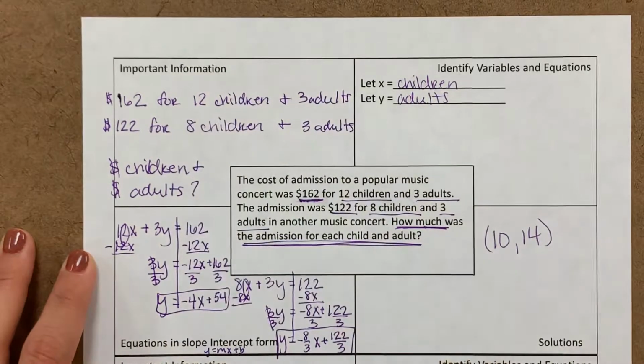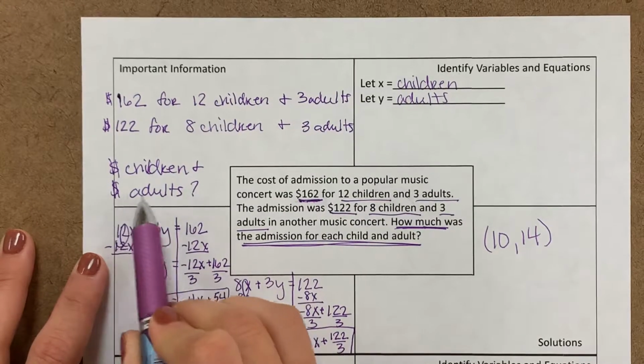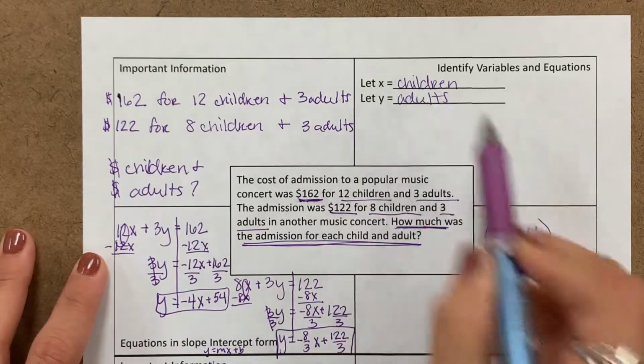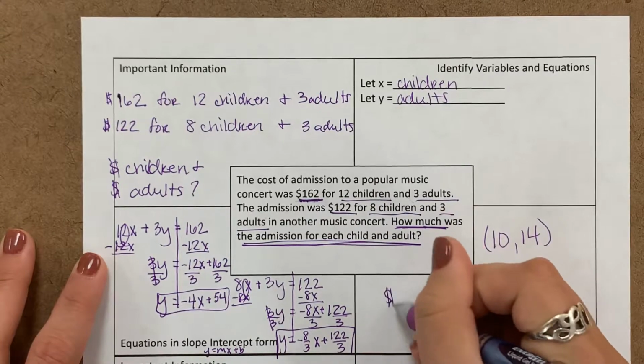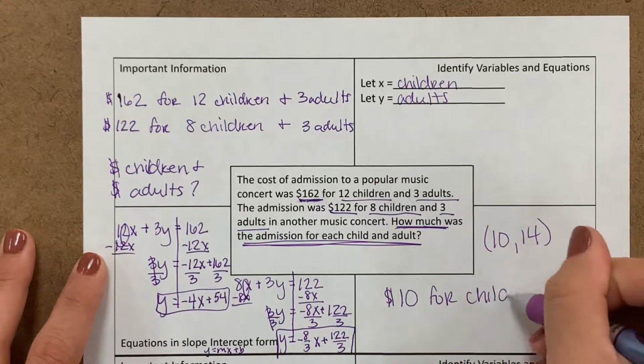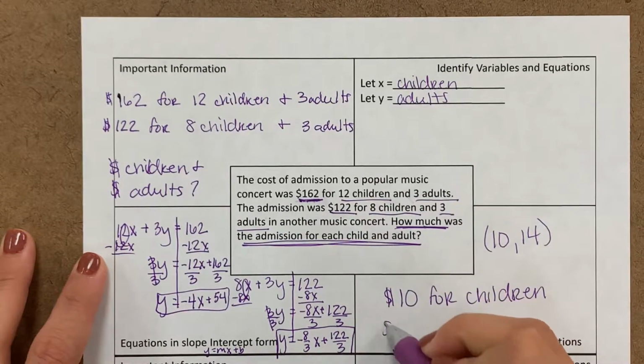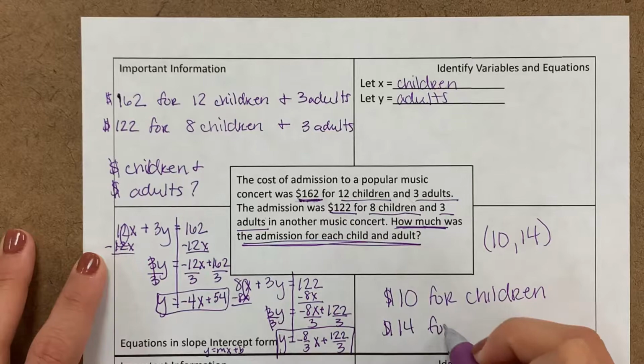But this is a word problem, so we're talking about we needed to know the amount of money for children and the amount of money for adults. We said X was children, so it's going to be $10 for children. And 14 was our y, so we know it's $14 for adults.